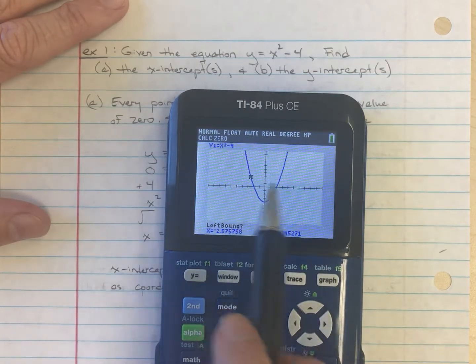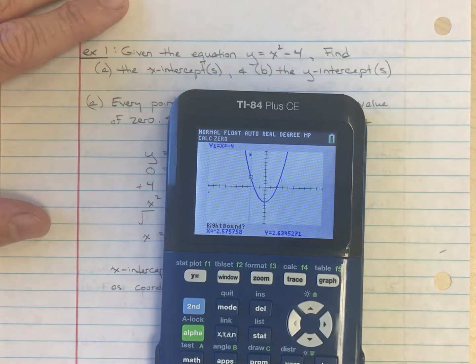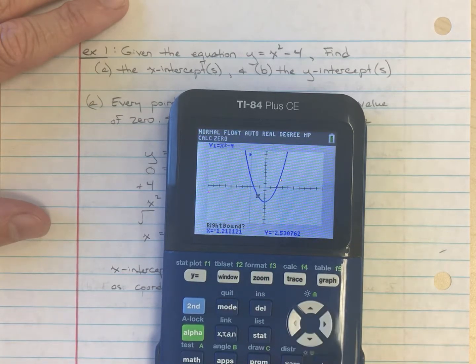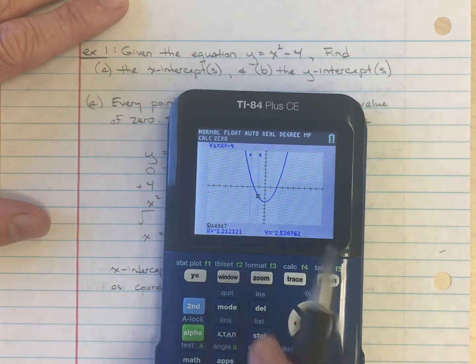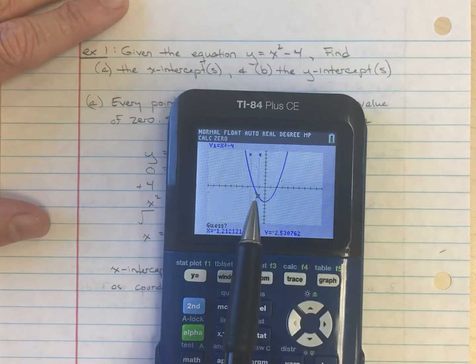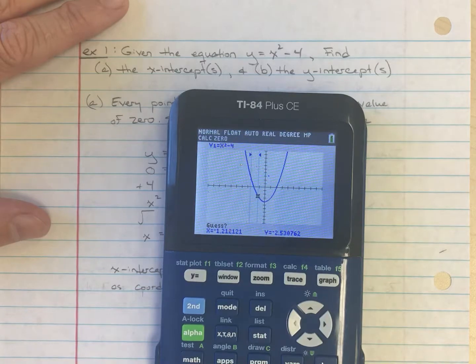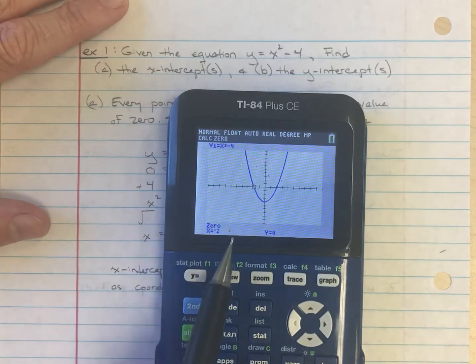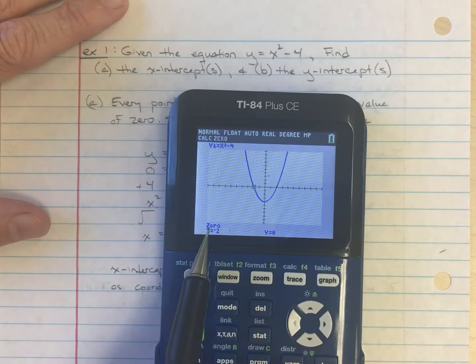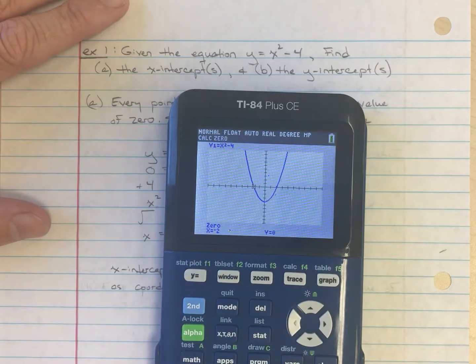My left bound is above the x-axis, choose enter. My right bound is below the x-axis, choose enter. I'm telling the calculator to look between these two bounds for the intercept. And there is negative 2 right here. And it tells me your 0 is at negative 2.